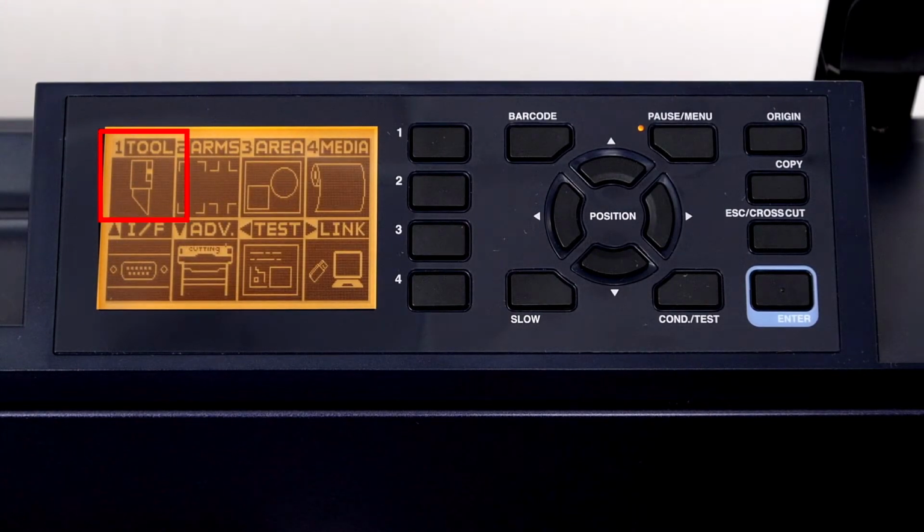functions: Tools, Arms, Area, Media, Interface, which is represented by the I/F, Advanced, Test, and Link, which contain barcode and data link options. On the upper left corner of each of these choices is a little number or arrow indicating the button that should be pressed to enter that menu option. For instance, to display the tool menu options, we would press the 1 key. To display the Arms menu option, we would press 2. To display the area menu options, we would press 3, and so on.